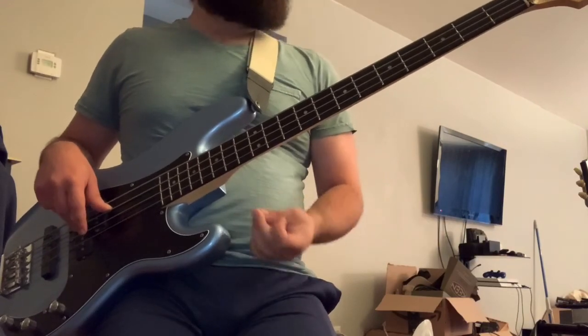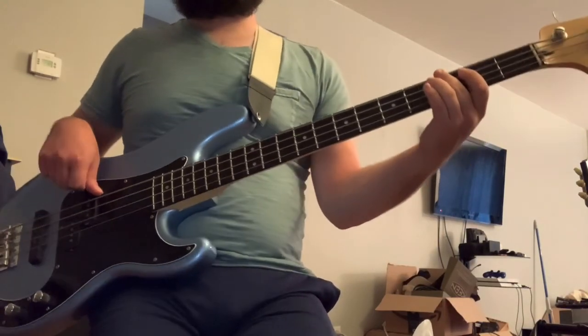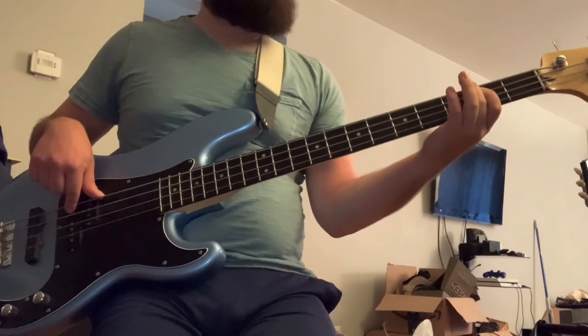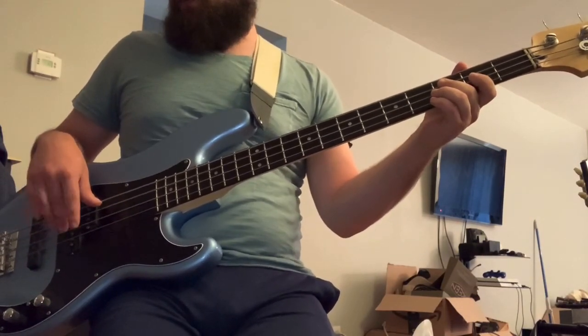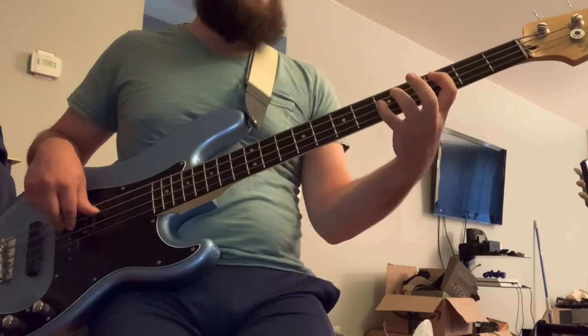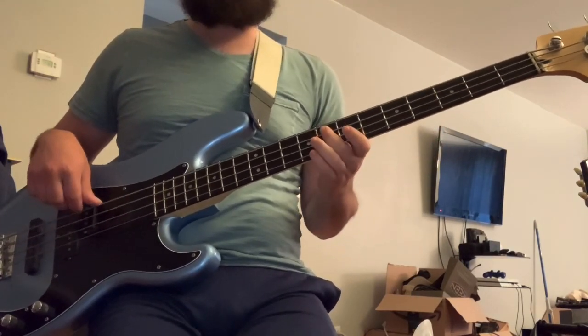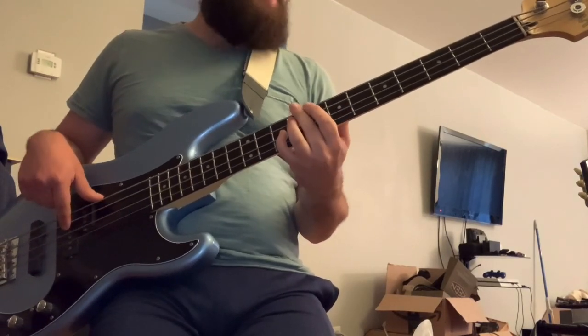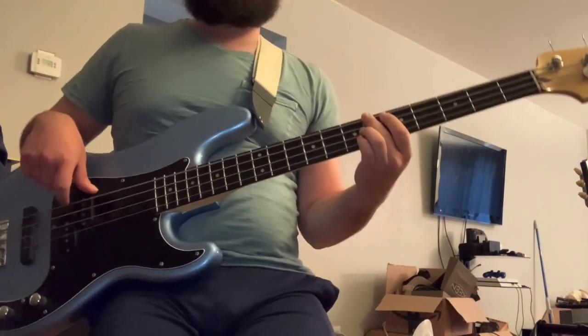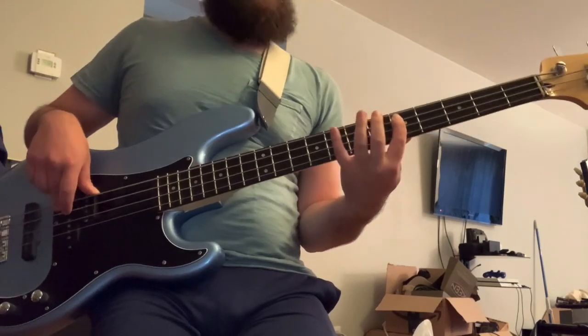Starting on G, and G, 2, 3, 4, third, fifth, and C, 3, 4, and 1, 2, going to F, we're going to slide up, and F, 2, 3, 4, and third, and fifth, B flat, 2, 3, 4, and third, and fifth.